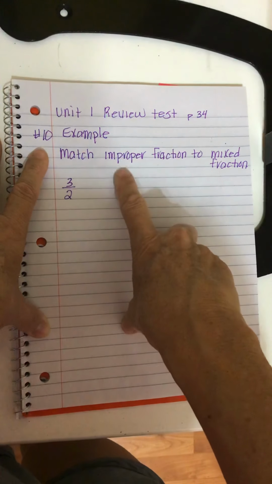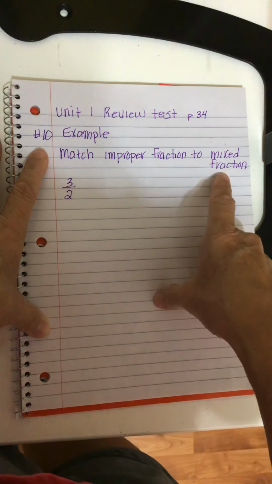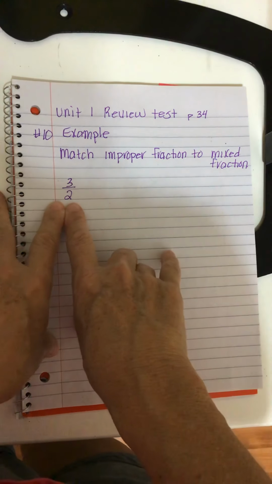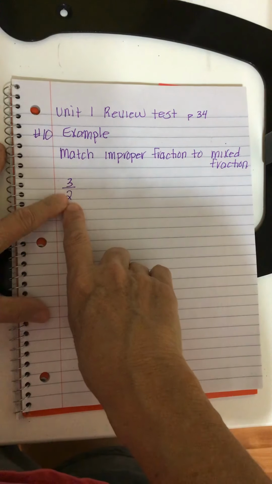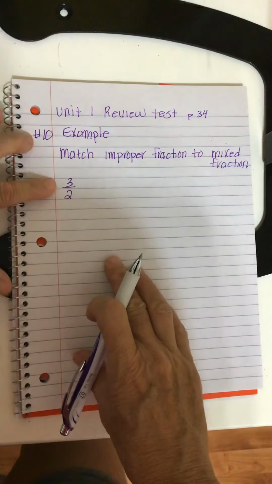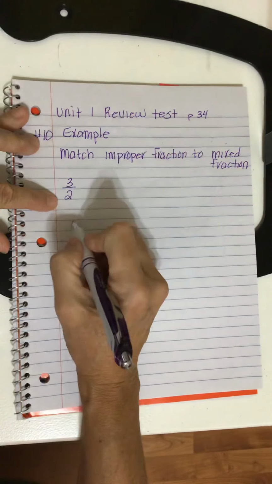It asks you to match an improper fraction to a mixed fraction. So here you see an improper fraction, and I know it's improper because the numerator is more than the denominator. And what that means is that I have more than one whole. So modeling here is really helpful.